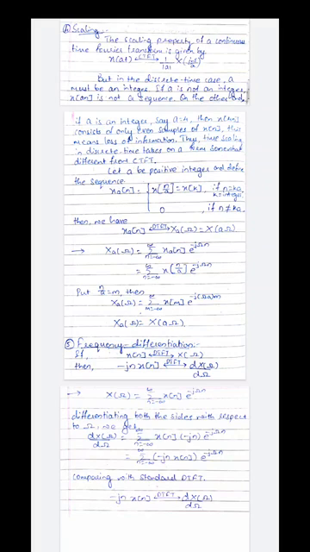So the spectrum Xa of omega will be equal to summation m minus infinity to plus infinity x of m e to the power minus j omega m times a. If you combine omega and a in the exponential, then the spectrum can be represented by X of a into omega. So if you perform time scaling for a discrete time sequence, then spectrum will also be scaled by the same quantity.